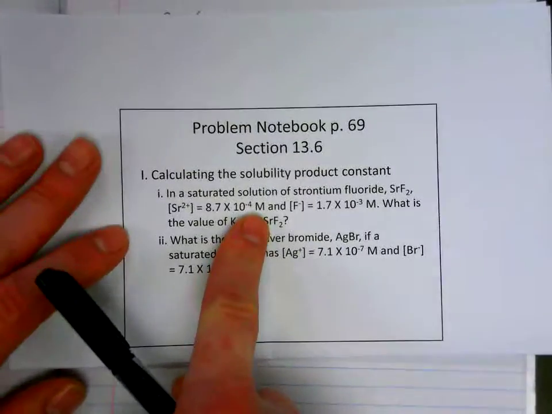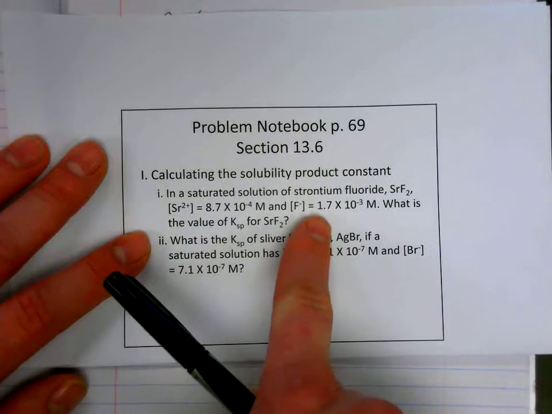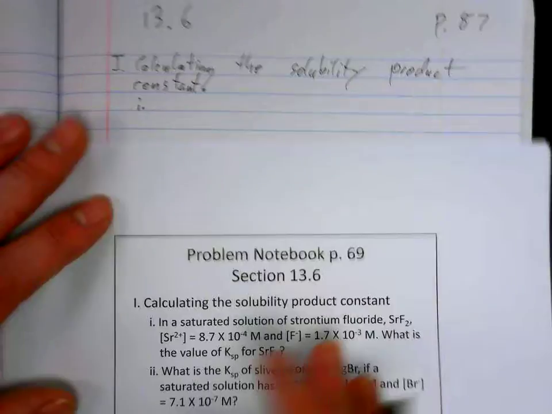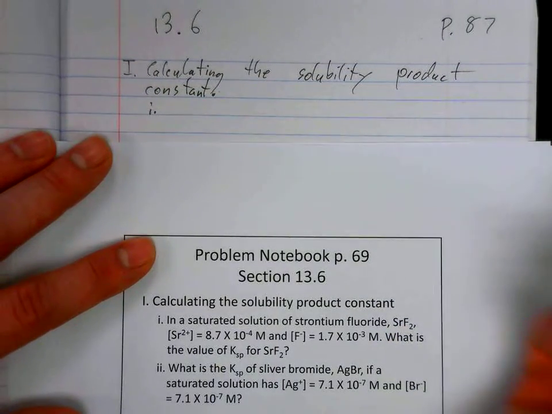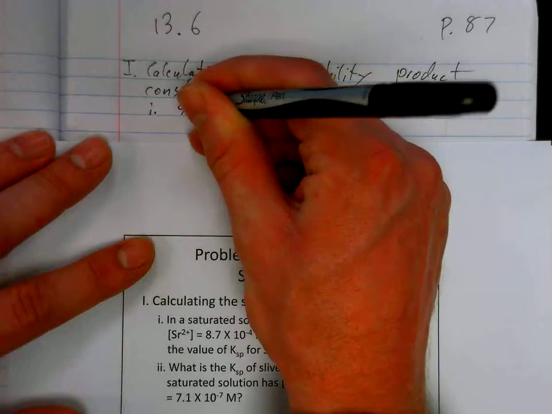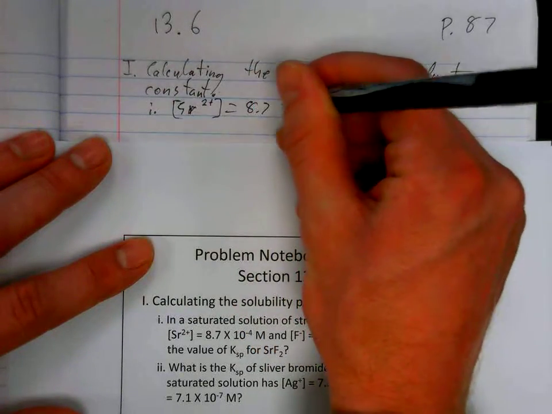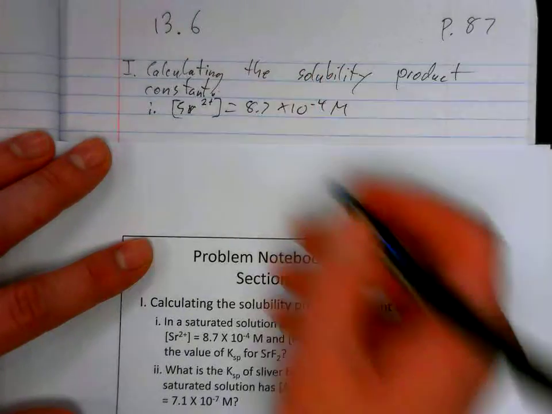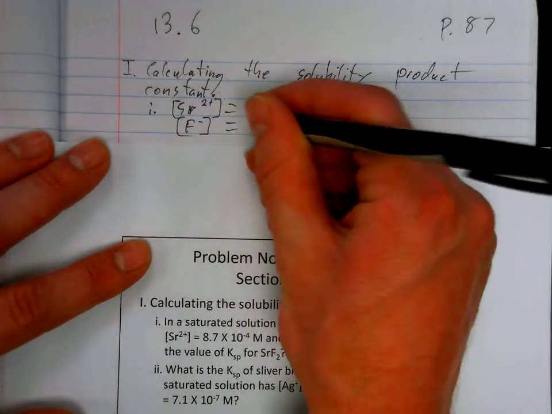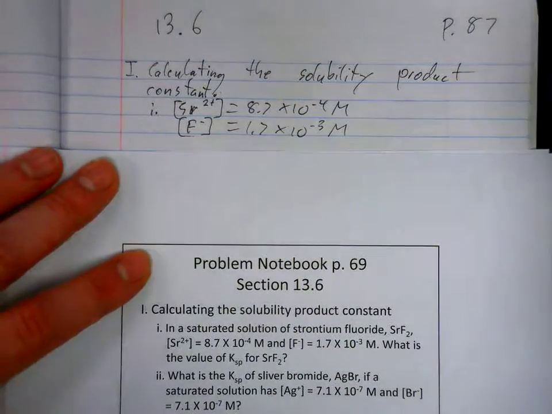We have strontium fluoride, and so first I'm going to write down, of course, what I have. The Sr2+ concentration is 8.7 times 10 to the negative 4th molar. Fluoride is 1.7 times 10 to the negative 3rd molar. Now, my solid here is SrF2.